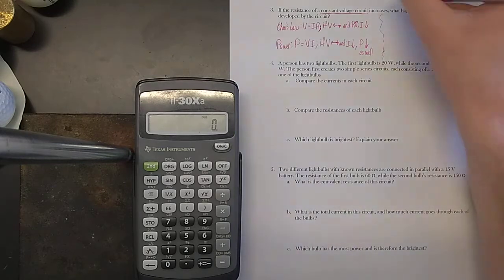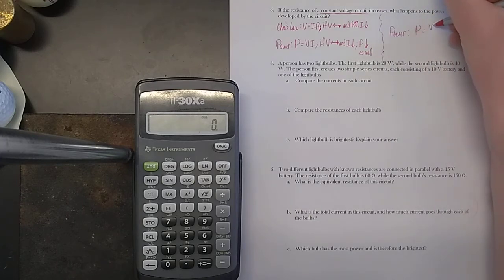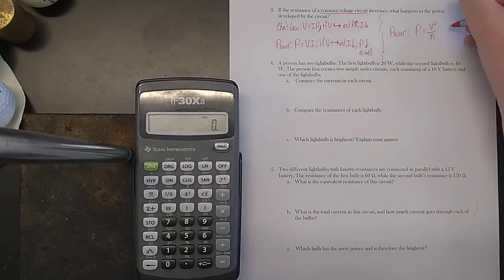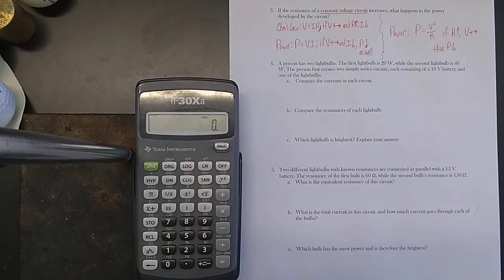Another way to do this is just to use the power equation that looks like this: P equals V squared over R. Very clearly, if R increases and V stays the same, the power decreases. So if you didn't think to do this, you could just look at the power equation. That also works.